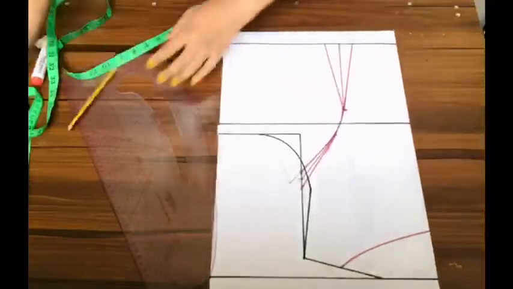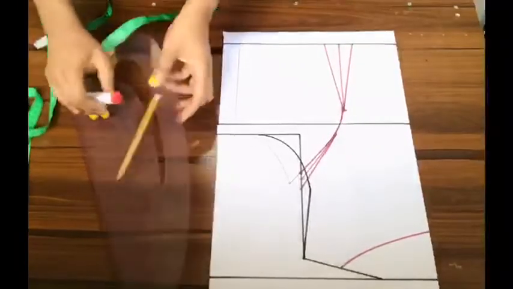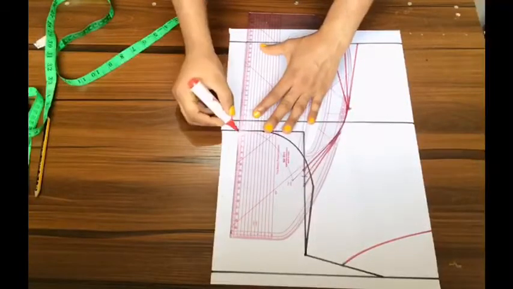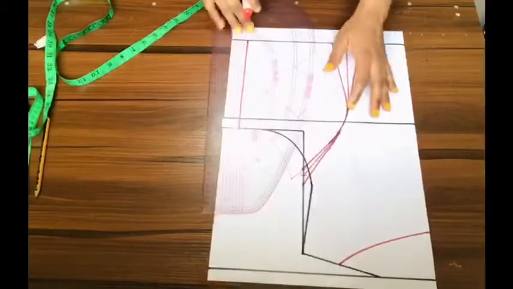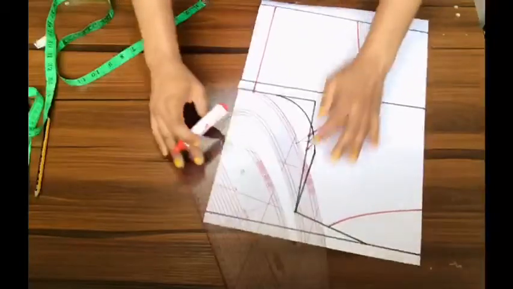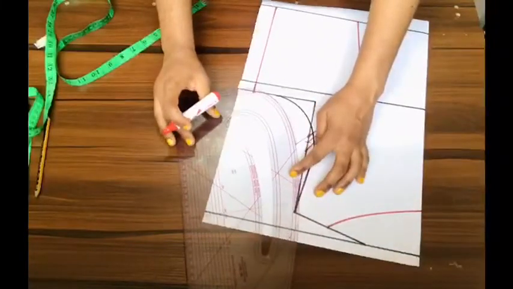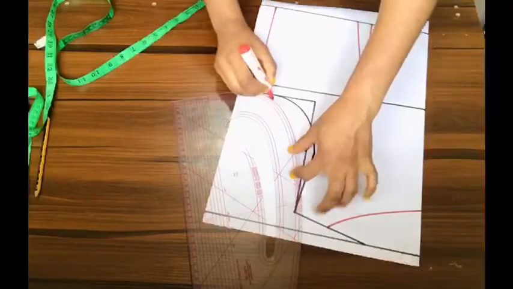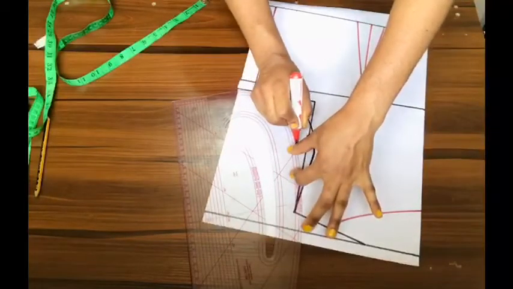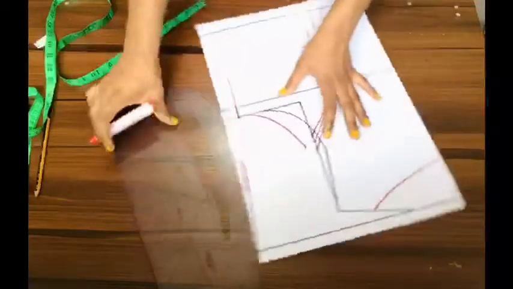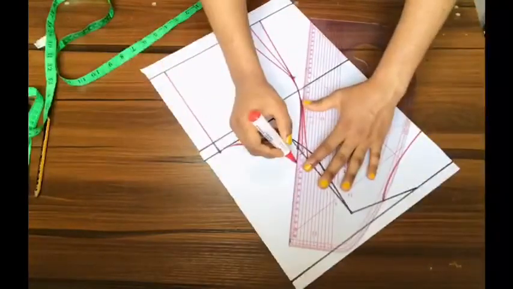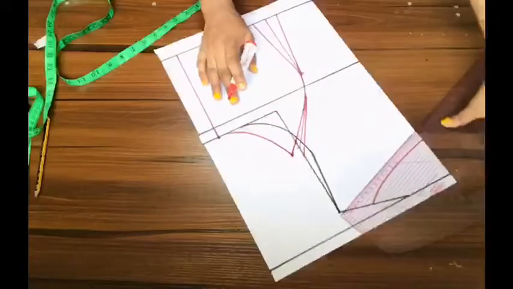Okay, so this is what the classic is looking like. I'm just going to connect this point. And we are done.